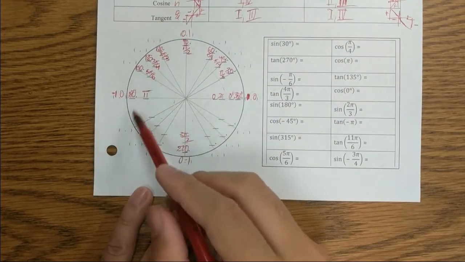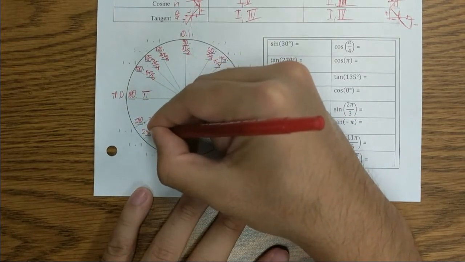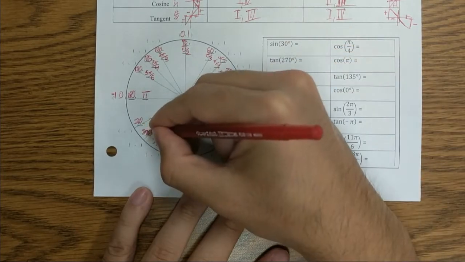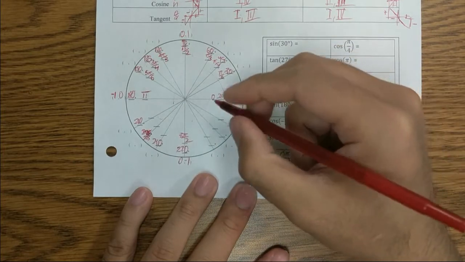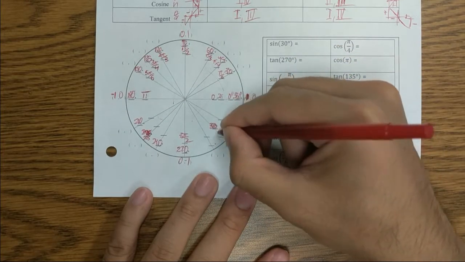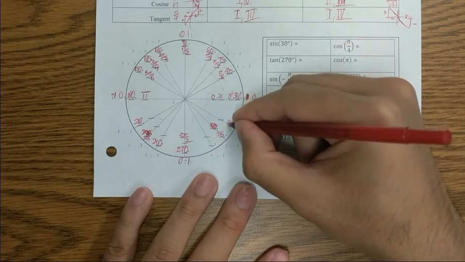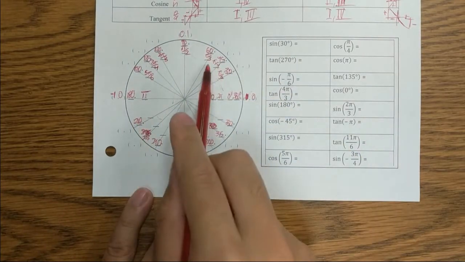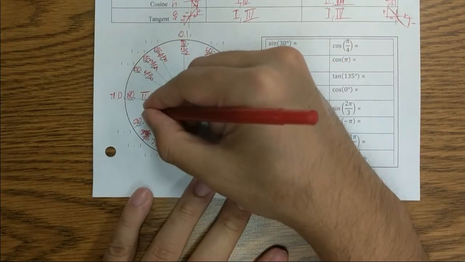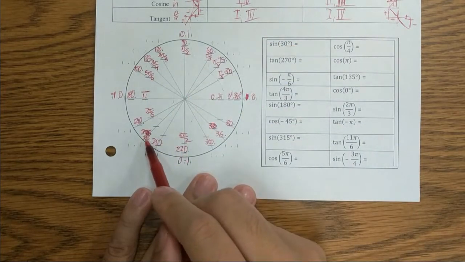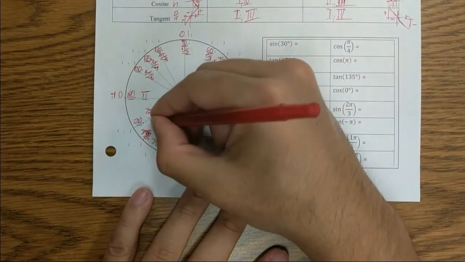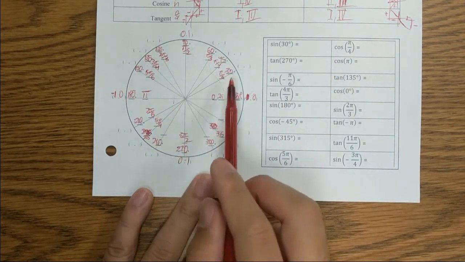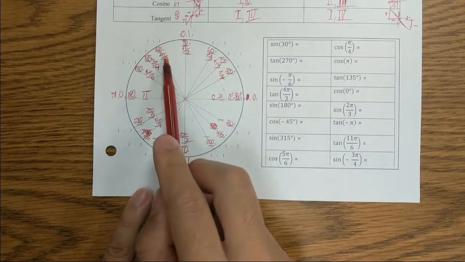Okay, so let's fill out the rest of it. 210 is 7 times 30, so 7 times pi over 6 is 7 pi over 6. 225 is 5 times 45, so 5 times pi over 4 is 5 pi over 4. 240 is double 120, so what's double 2 pi over 3?